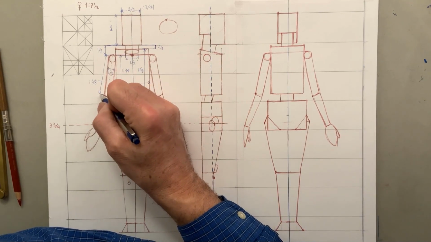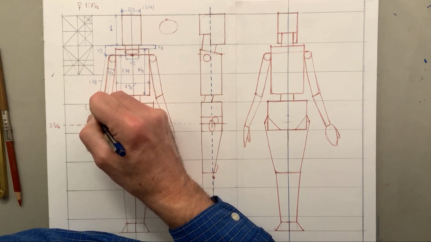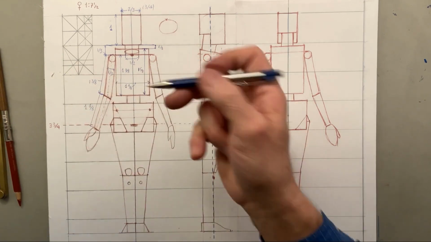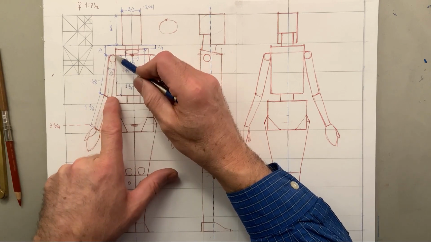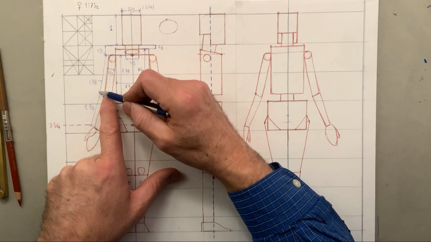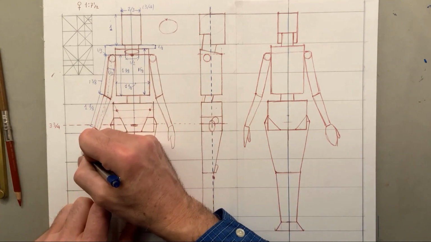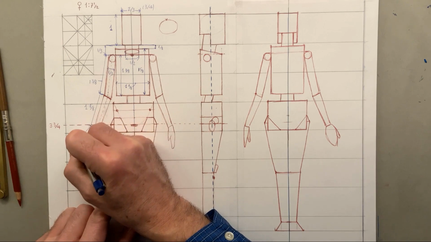The length of the forearm is 1 1/8, right? So remember, these segments decrease as they move away from the origin, from the shoulder here. So 1 3/8, 1 1/8, and 7/8. The hand is now the shortest segment.